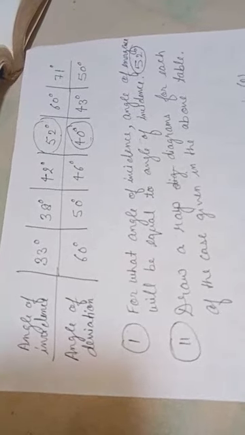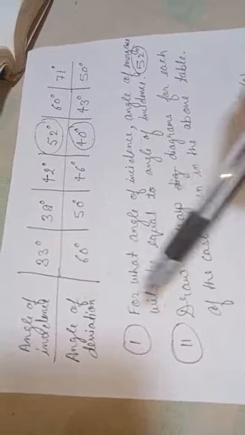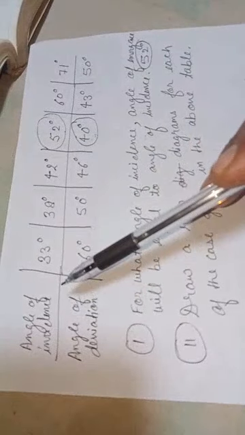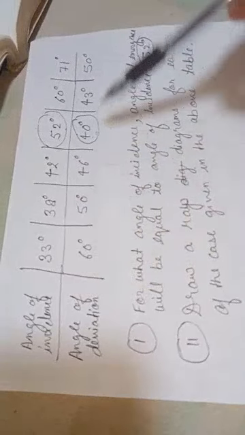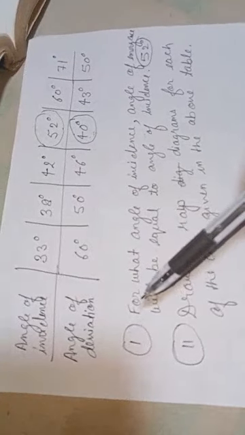Hello everyone. We have a question here of prism, where we have been given the values of angle of incidence and the corresponding angle of deviation. In the first part, we have to find for what angle of incidence the angle of emergence will be equal to the angle of incidence.